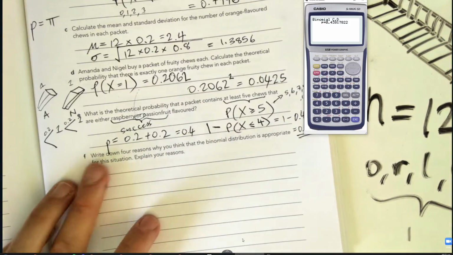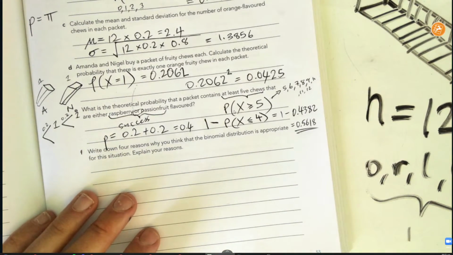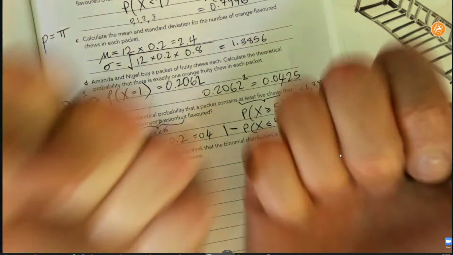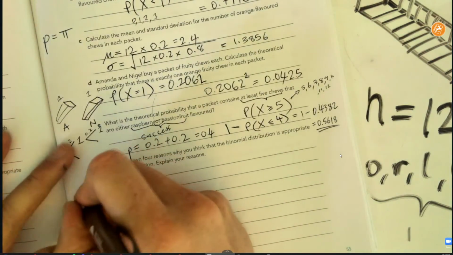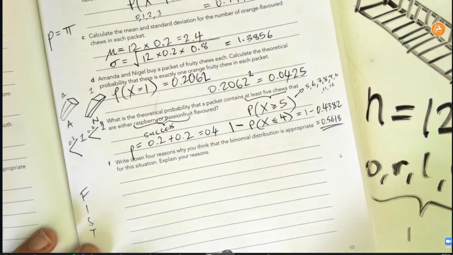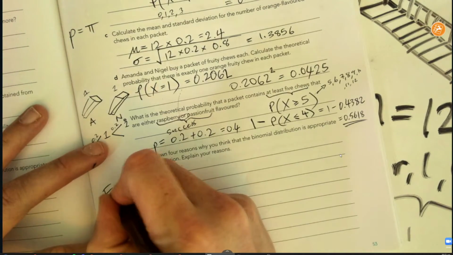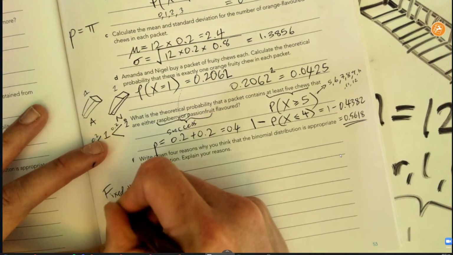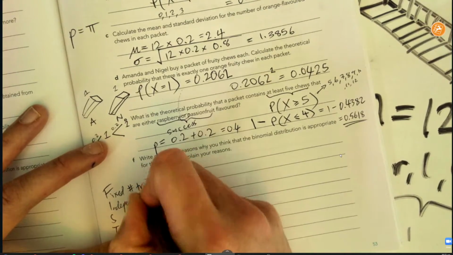Okay, final one. Write down 4 reasons why you think the binomial distribution is appropriate for this situation. Remember, binomial, you got 2 fists. FIST. Write that down on your paper at the start of your exam. F: there are a fixed number of trials. I: each is independent of the other.